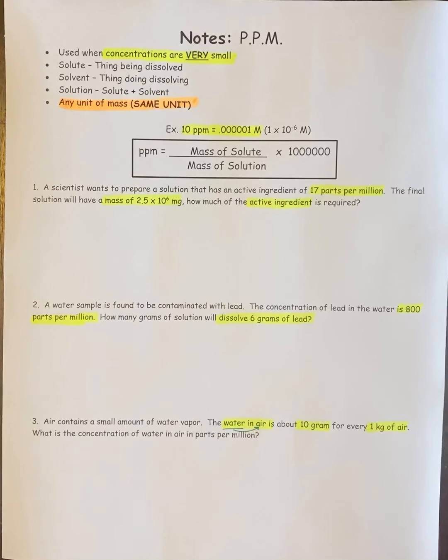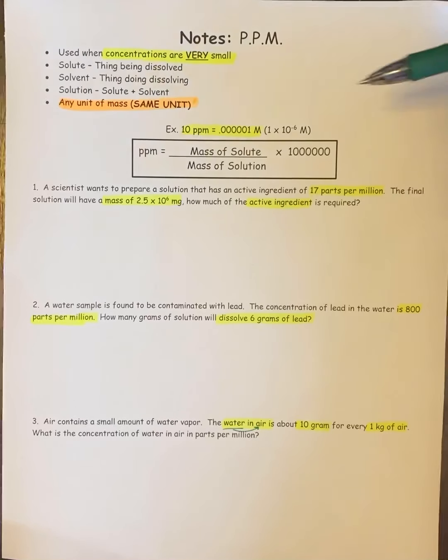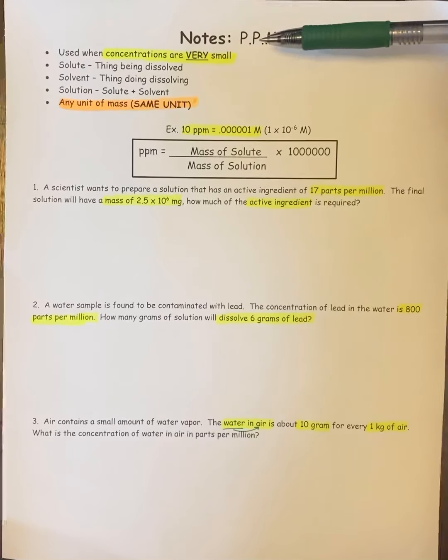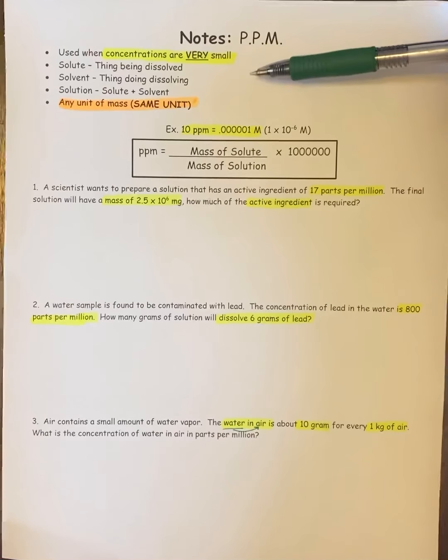Today we're going to be talking about parts per million. Parts per million is a formula that we're going to use, and it's used for expressing concentrations that are very small. Normally we would just use molarity for concentration, and that's pretty much been our go-to unit.